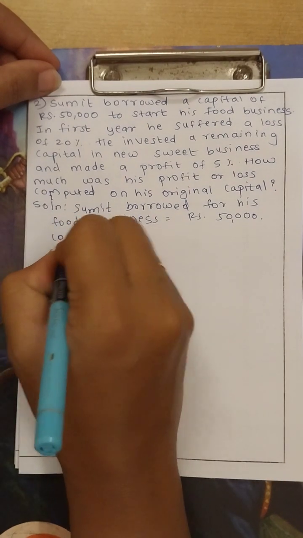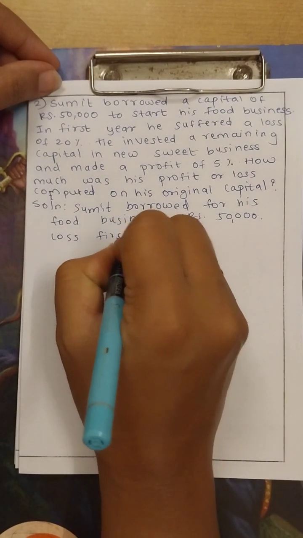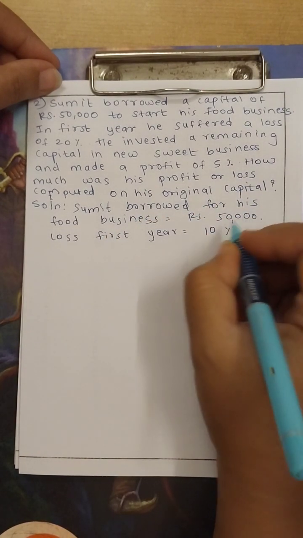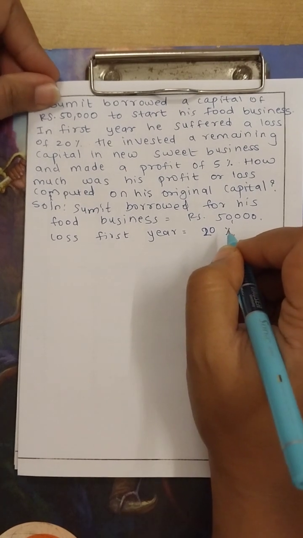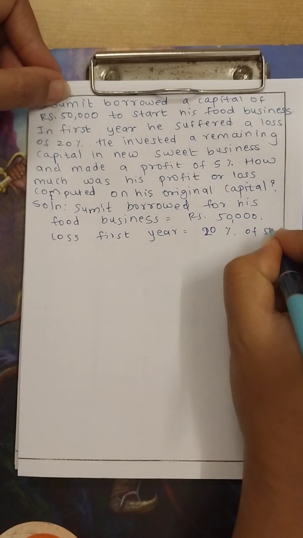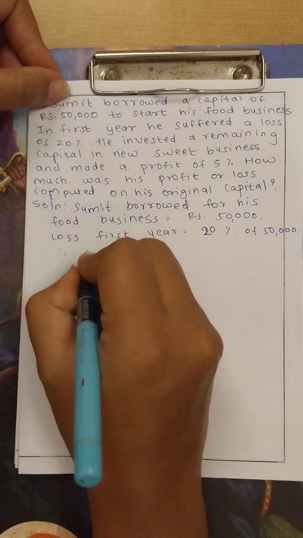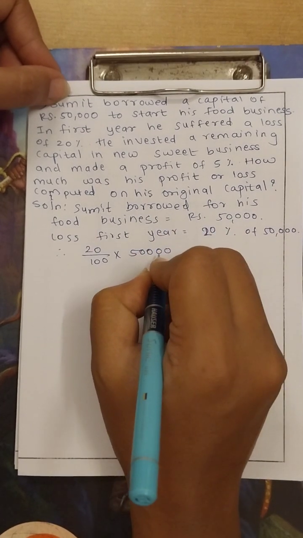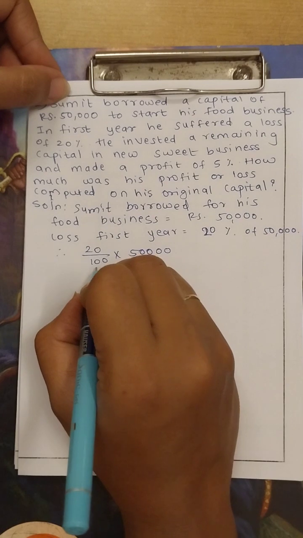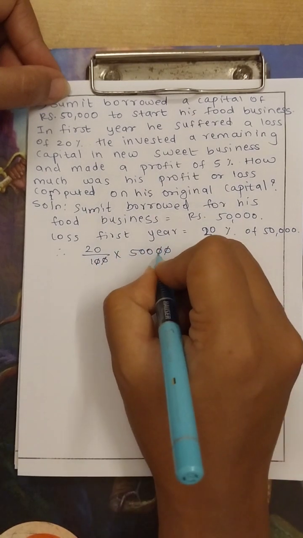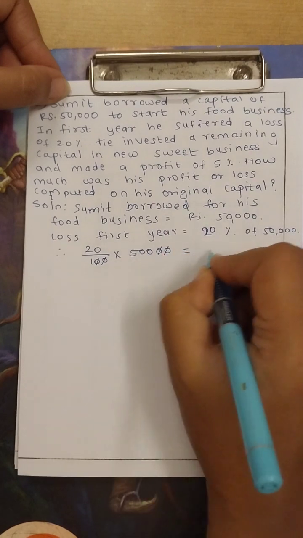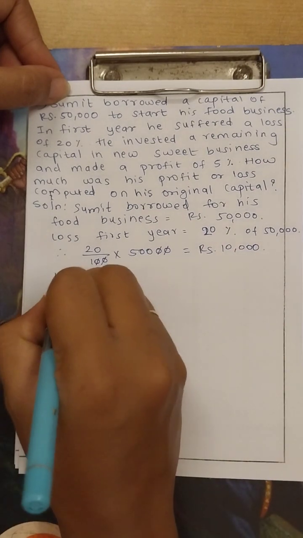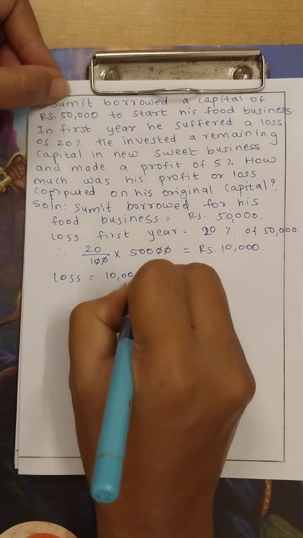Loss in the first year is 20% of 50,000. Therefore, 20 upon 100 into 50,000. 50,000 is the numerator and 100 is the denominator, so we can remove these two zeros. 20 into 500 is rupees 10,000. Loss is 10,000.